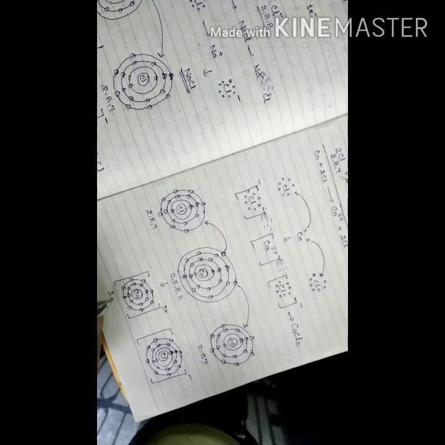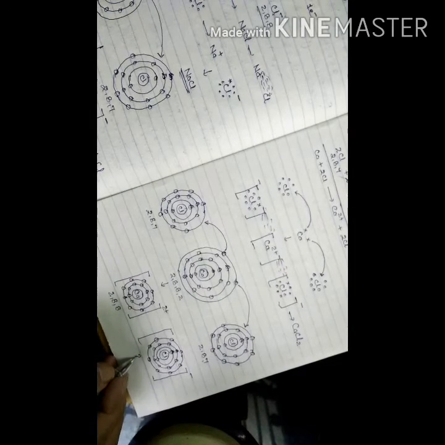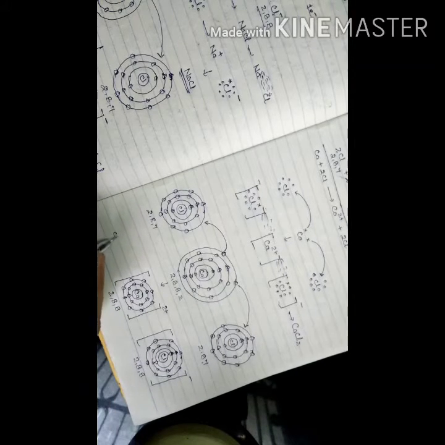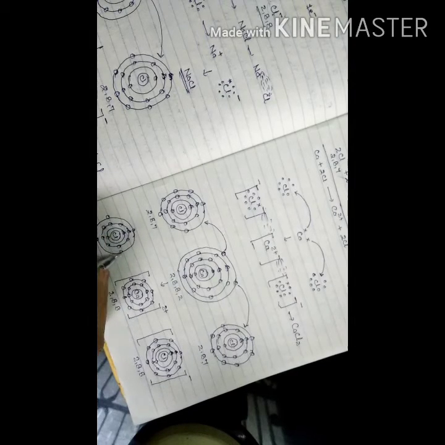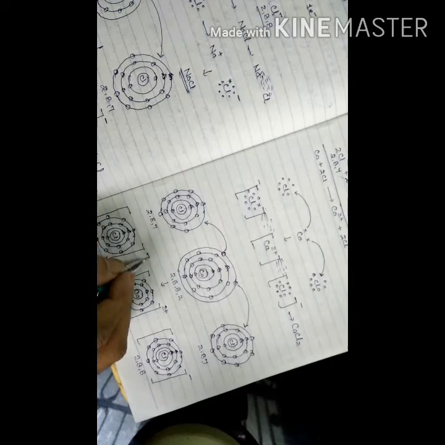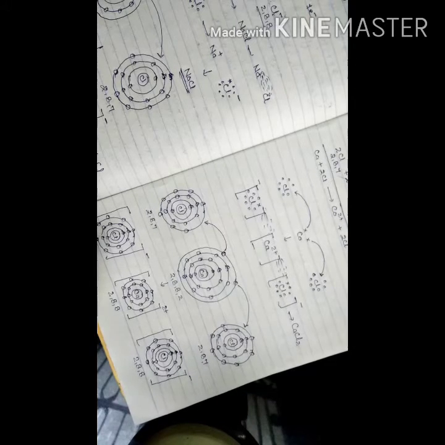Here the configuration of calcium is 2, 8 and 8, and of chlorine is 2, 8 and 8. Similarly, another chlorine will also have 8 electrons after accepting 1 electron from the calcium, having 1 negative charge, configuration 2, 8 and 8.